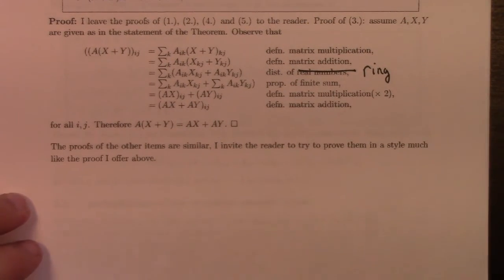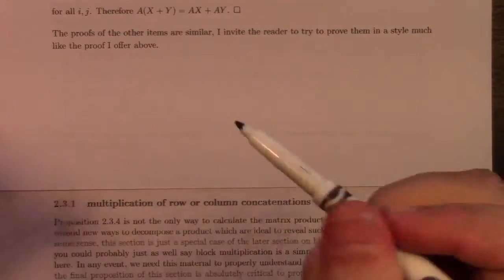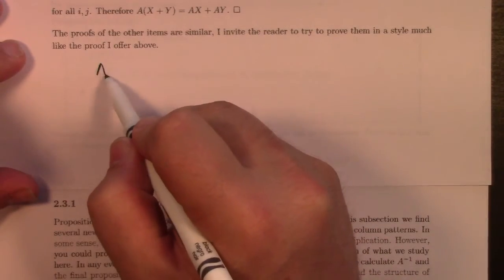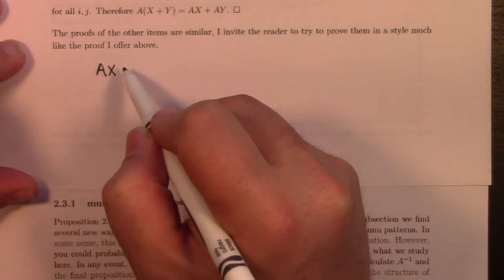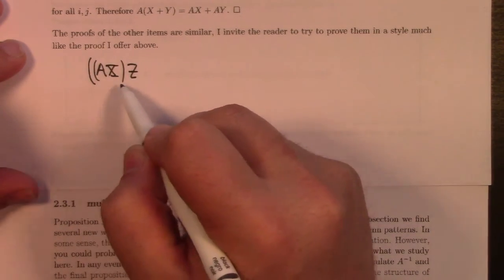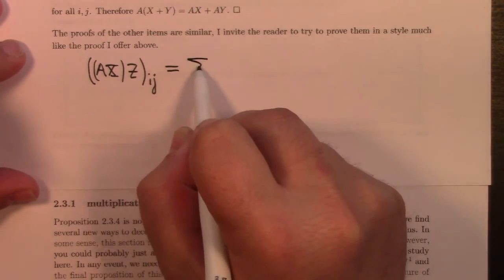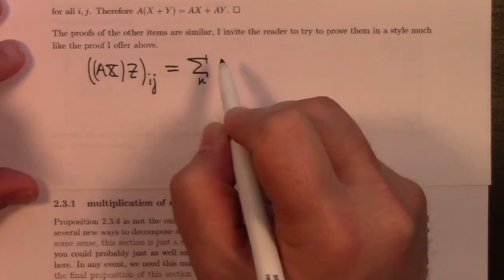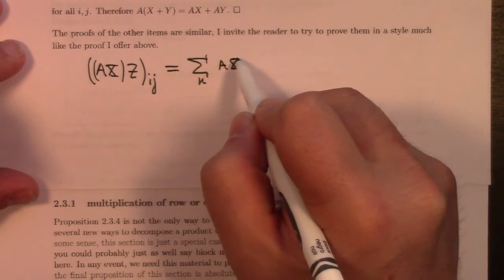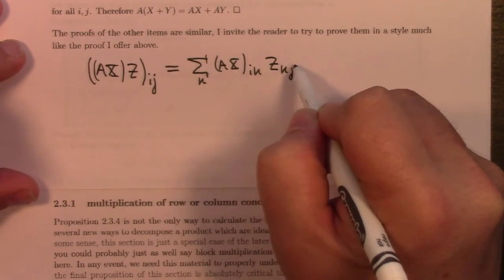For example, I think I asked you to prove number 1. So for number 1, I would start with something like this. I'm asked to prove the associativity of matrix multiplication, right? So I've got (XY) times Z, and I put some parentheses out here. I look at the ijth element, and I would start by saying, okay, so that's the sum over, let's say, k of (XY)_ik Z_kj. All right?